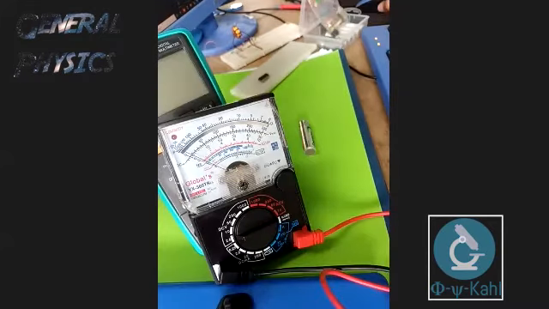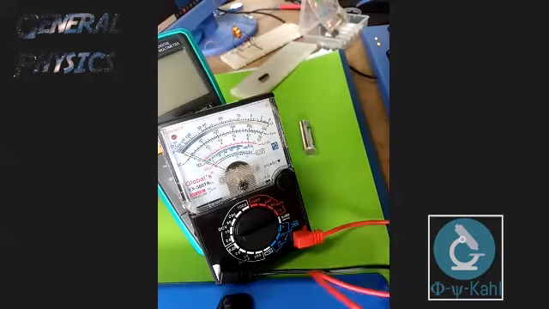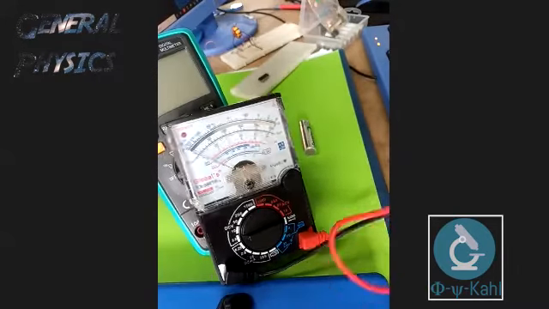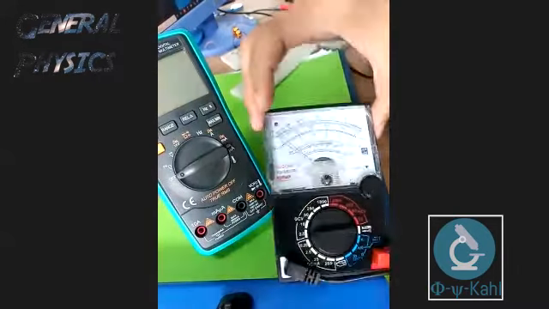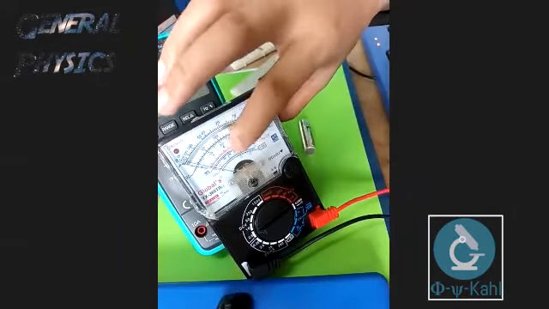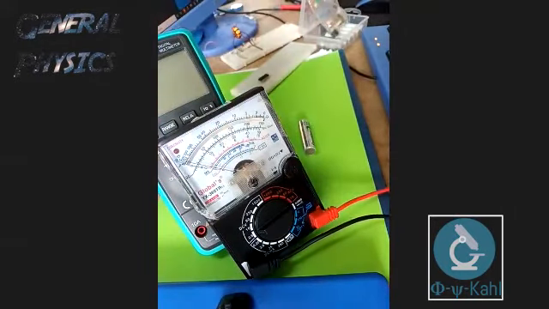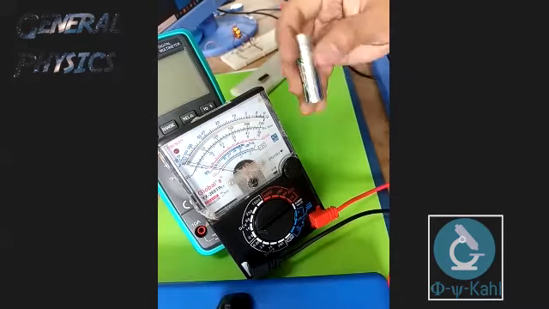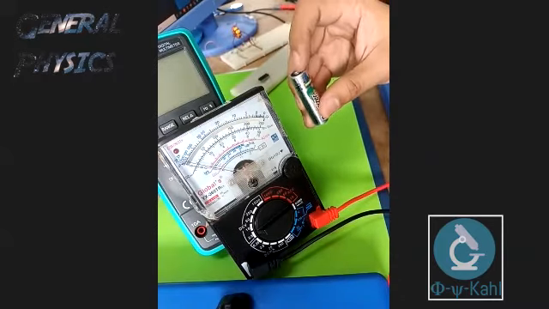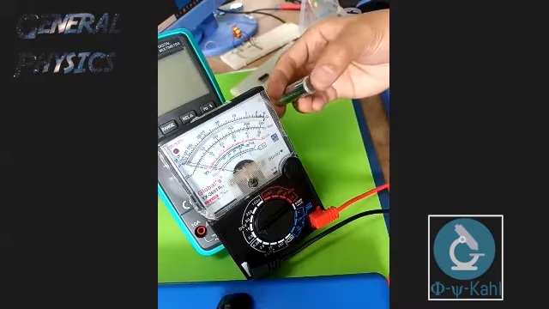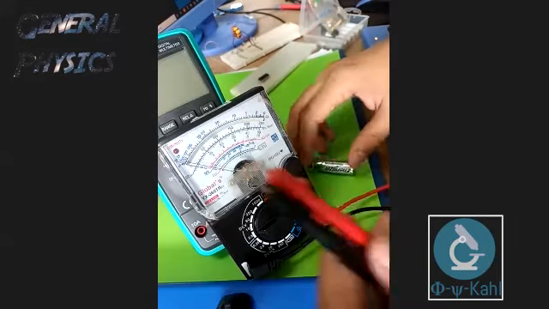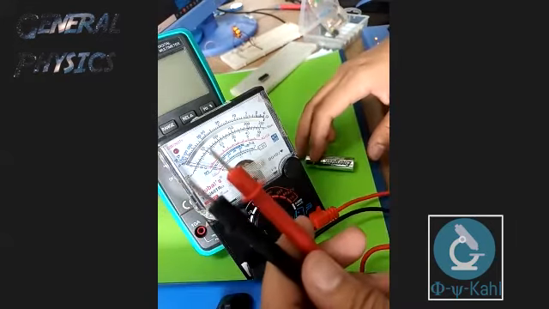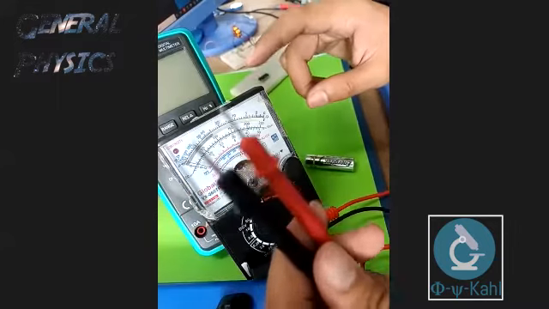So once again, this is our digital multimeter and analog multimeter. We will work first with the analog multimeter, this one. We will do a manual reading of the battery. This is your battery with the positive terminal and negative terminal, and we will use the correct terminals on your analog multimeter.